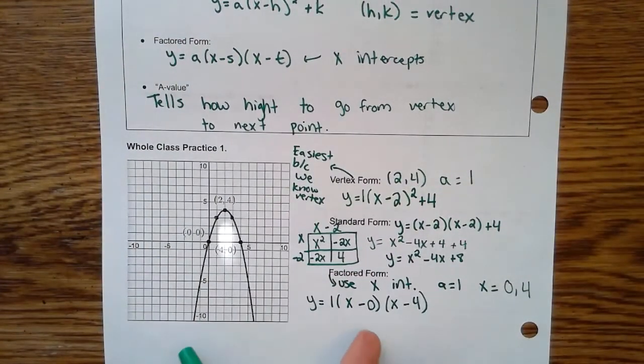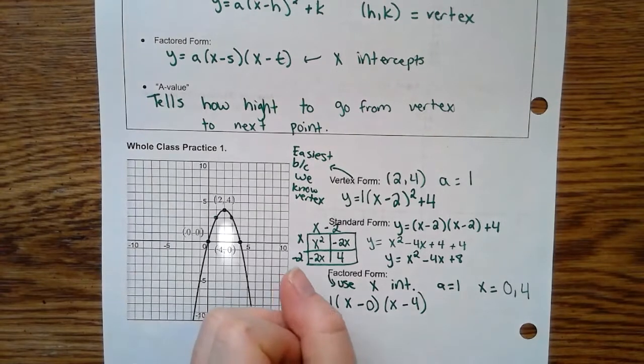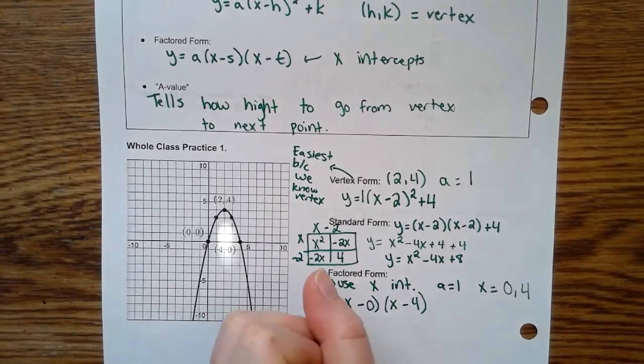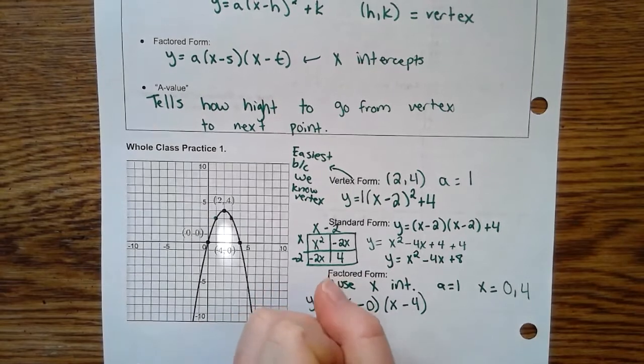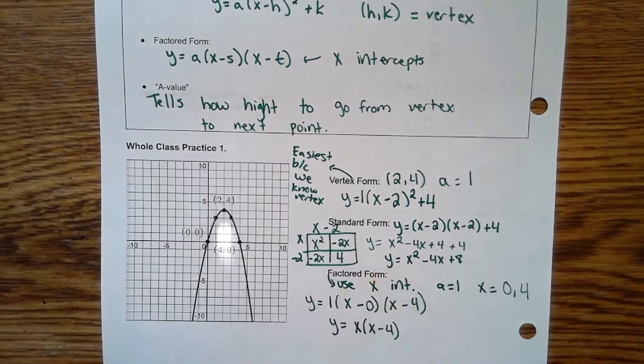And this is a perfectly fine answer. We can go one step further. X minus 0 is just x. So either one of these answers is correct. Okay, take a moment, look over this, pause, go back to what you need to. If you're ready, let's try another example.